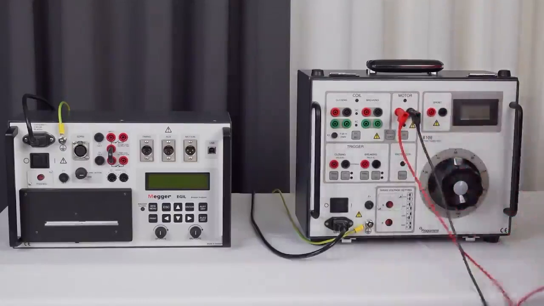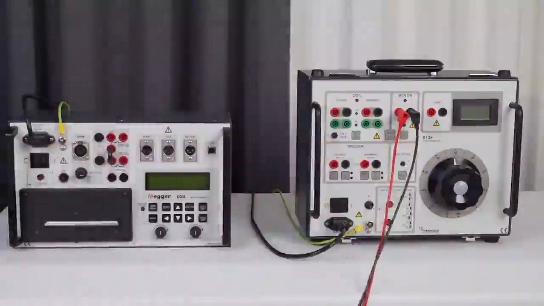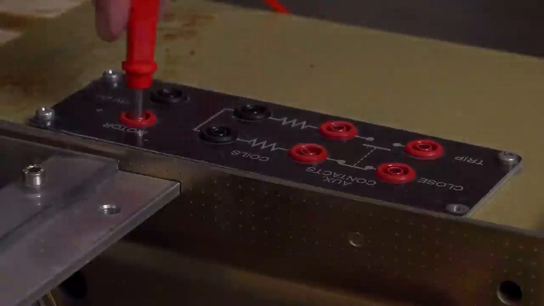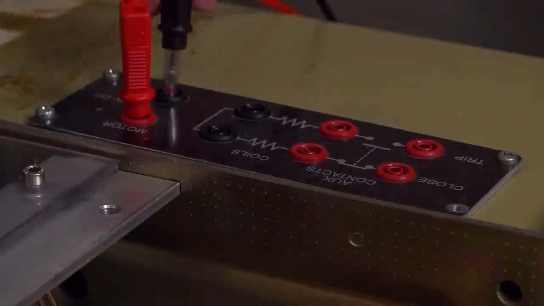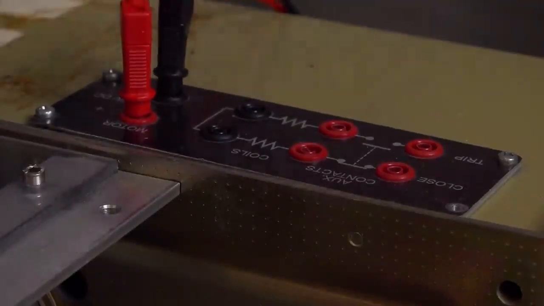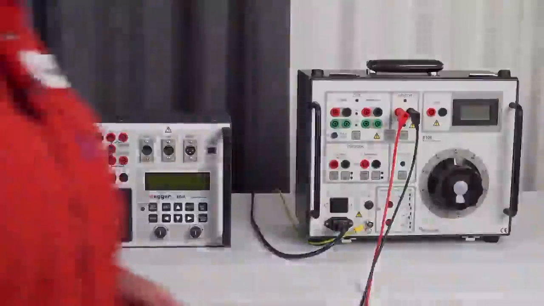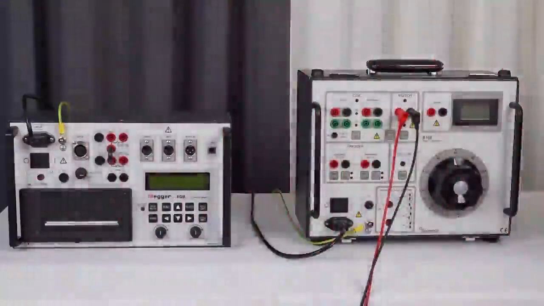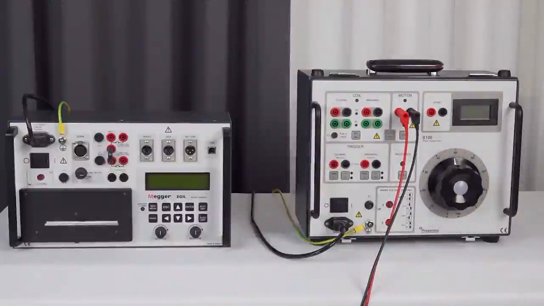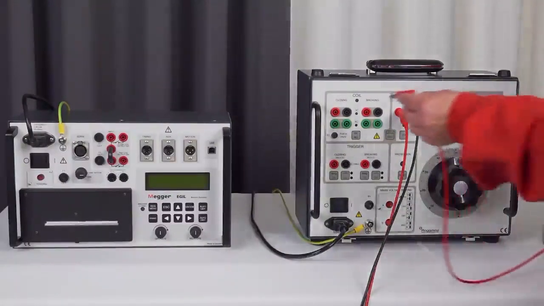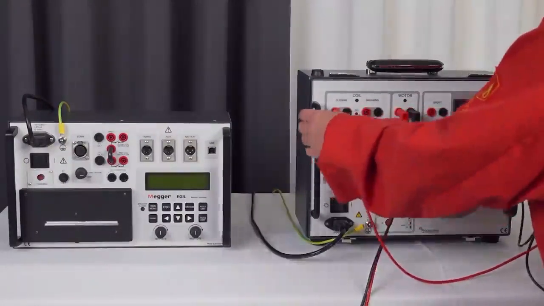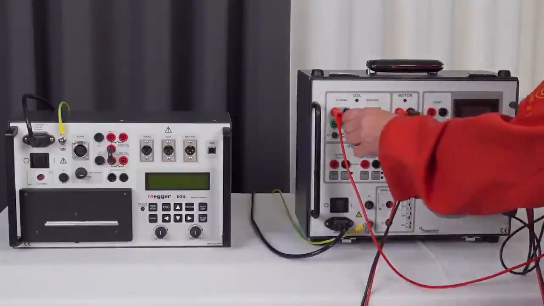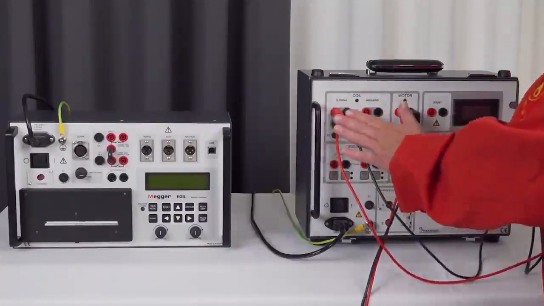Plus and minus. I connect plus and minus for the motor on the object. I continue with connecting the coils. I need the supply, plus and minus for the coil.